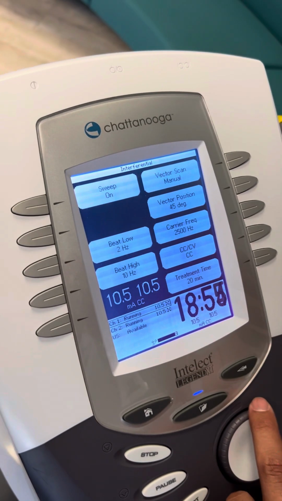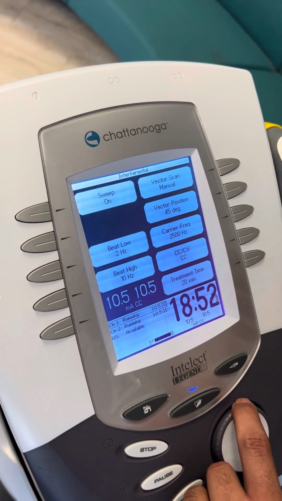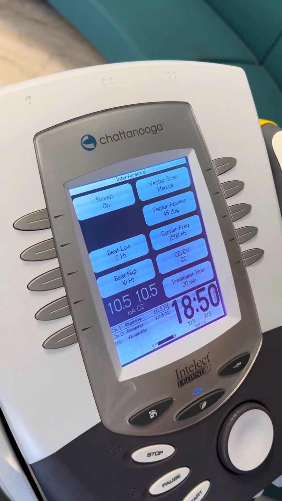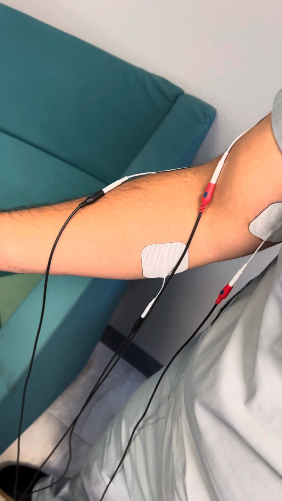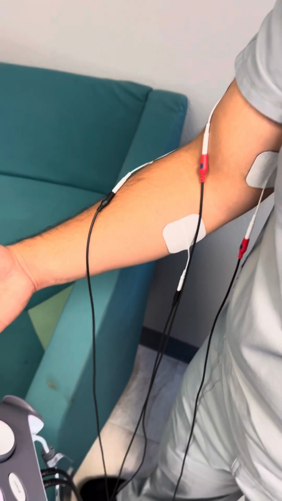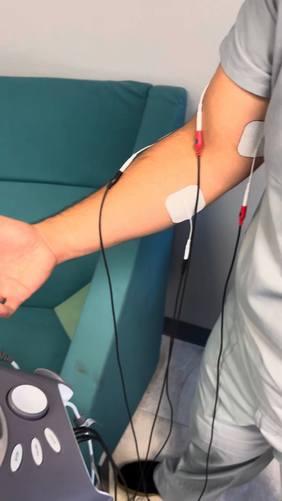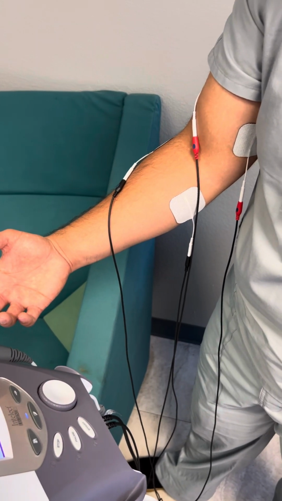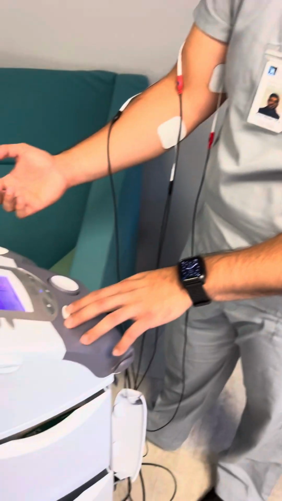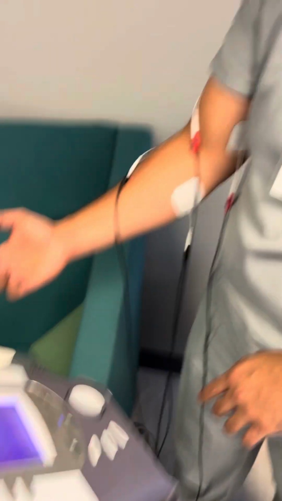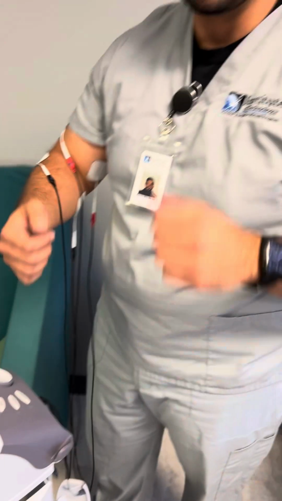And then the amplitude is also dependent on the patient as well. They're just gonna want to feel that twitch and that almost staticky sensation in the area. Just like that. Awesome. All right. So with that being said, I'm gonna go ahead and stop the treatment. Just like so. And then turn this off. Now we're good to go.